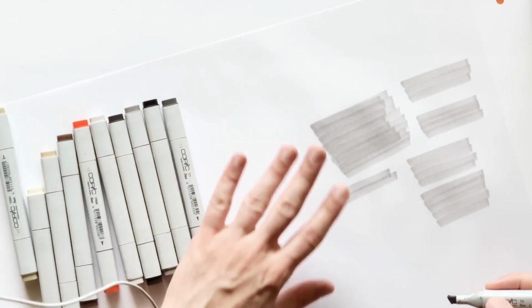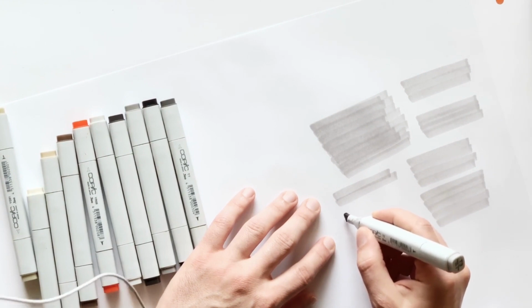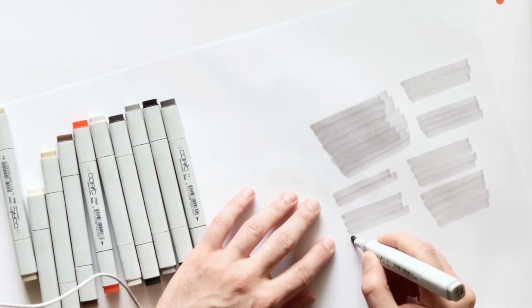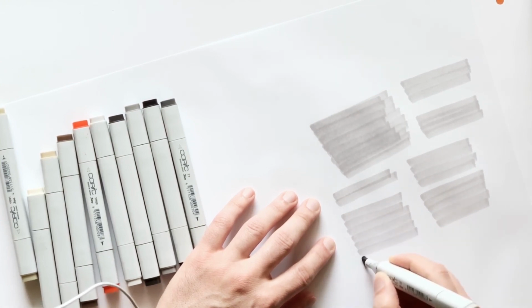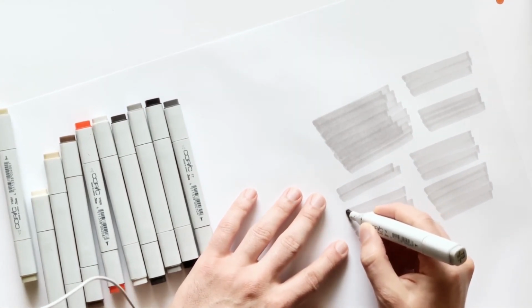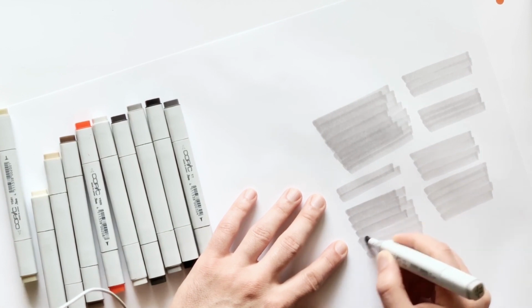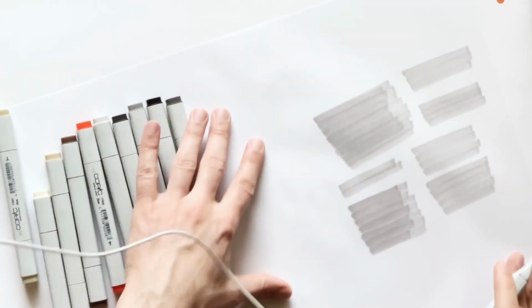Those are the things that you need to know. So again, one more time, when you're rendering, use your arm and slightly overlap each line. And if you want to add a second layer to darken further, add that layer before the first layer dries out.